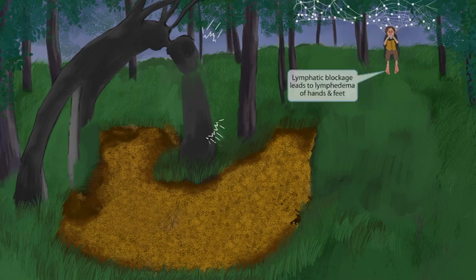Notice this guy's large hands and feet. I guess this hobbit-like character was chosen appropriately. This will help you remember that lymphatic blockage can result in lymphedema, or swelling of the hands and feet.